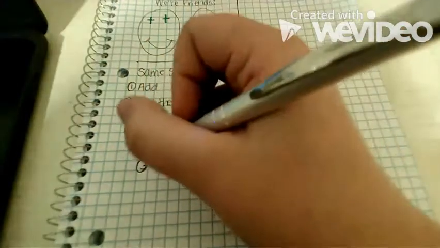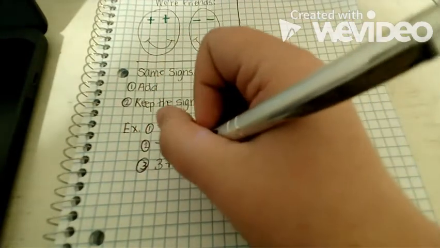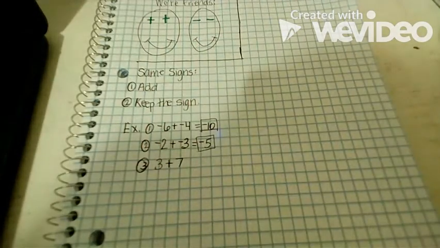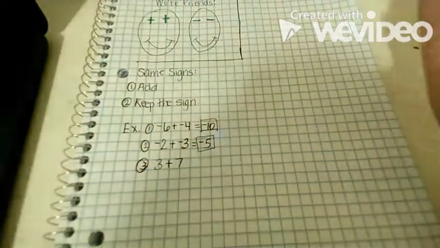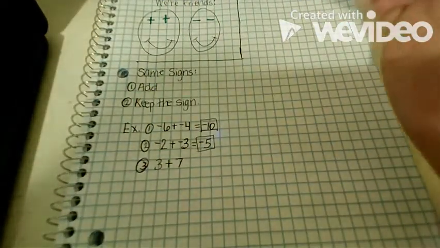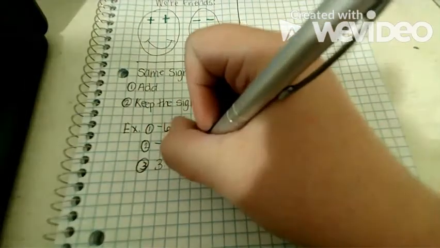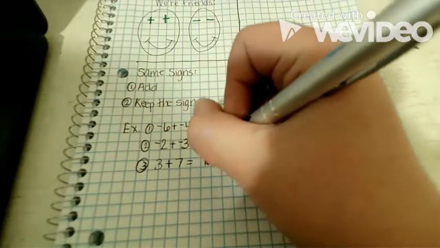If I have 3 plus 7, well, they're both positive. This looks like a normal addition problem, so you guys don't have to do anything crazy. Just add them. 3 plus 7. It's going to give you 10.